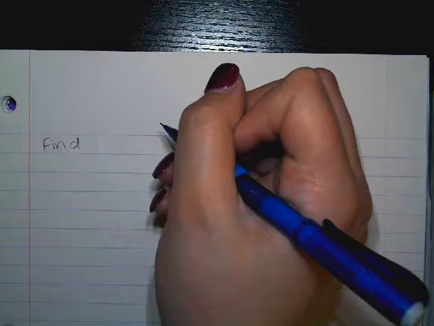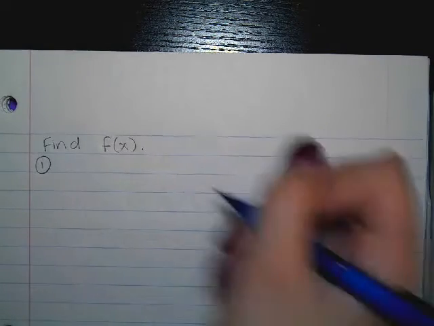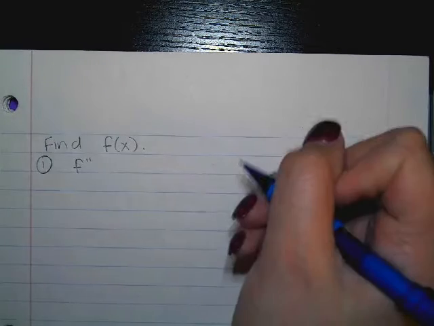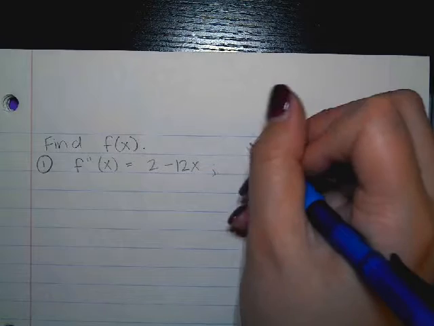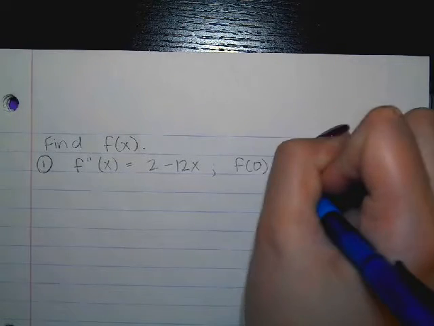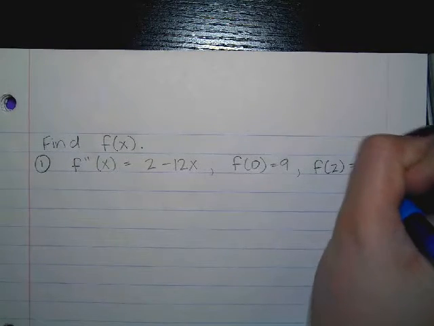We're adding to your notes again. Ready? This is kind of like a warm-up problem, but we're going to do it together. Is this our last adding to the notes thing? Yeah. Okay. We're going to find f of x, and here is what I'm giving you. I am telling you that the second derivative is 2 minus 12x, and I'm going to tell you that f of 0 is 9, and f of 2 is 15.